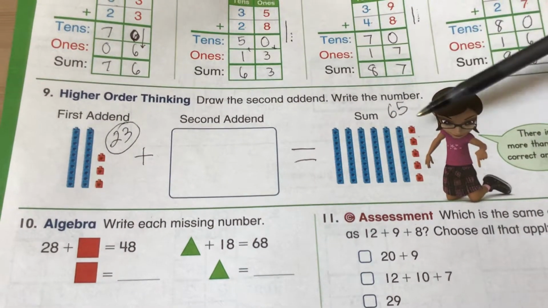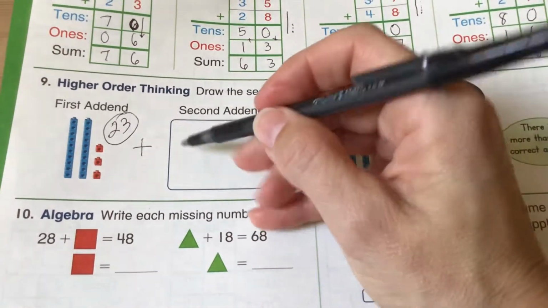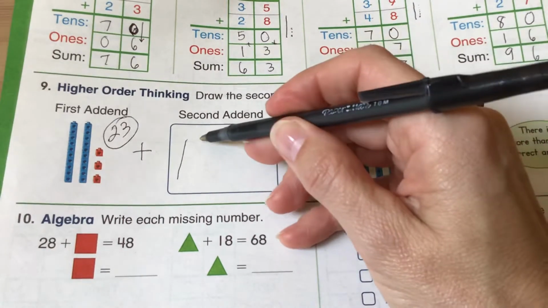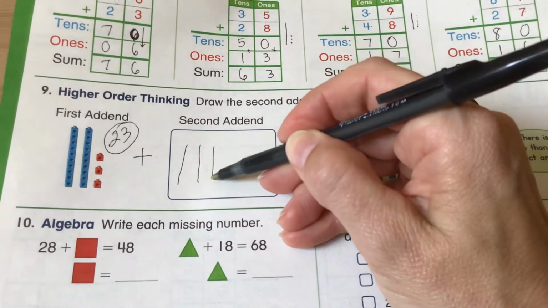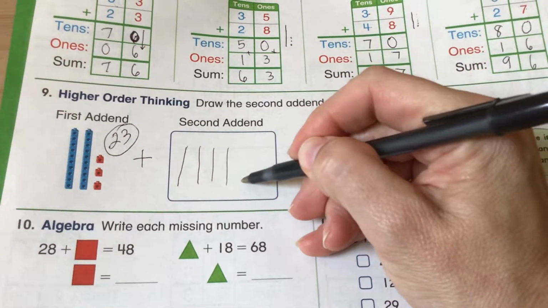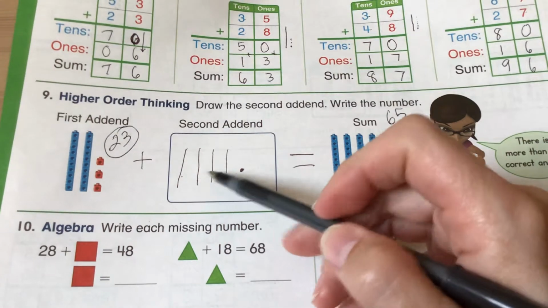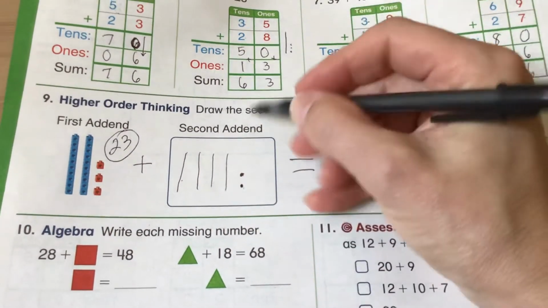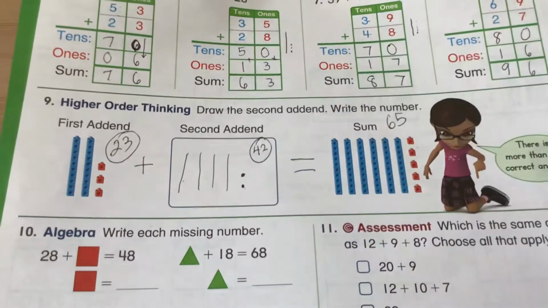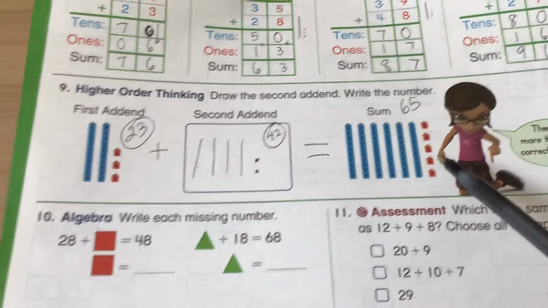So we're going to count up, but we don't want to go higher than 65. So we're going to start by tens. So 23, 33, 43, 53, 63, 64, 65. So that lets us know that 10, 20, 30, 40, 41, 42 is our second addend. So 23 plus 42 equals 65.